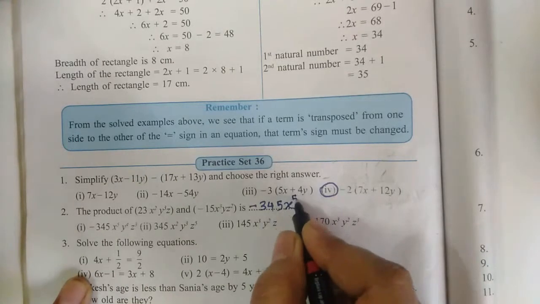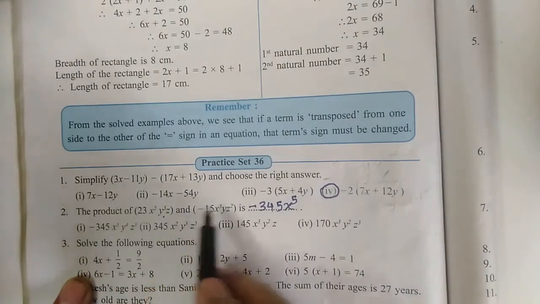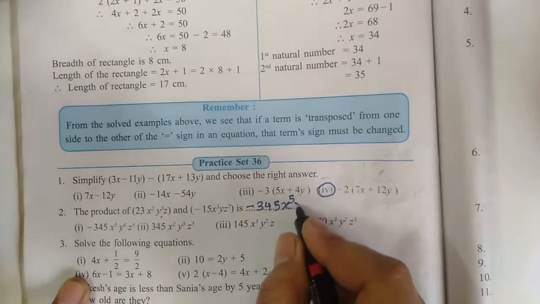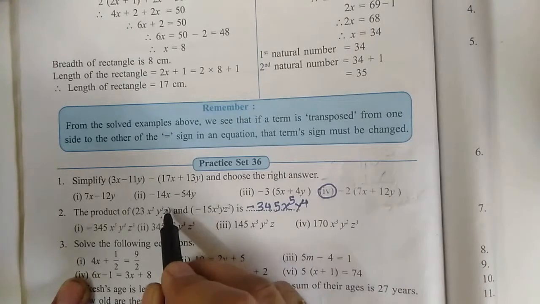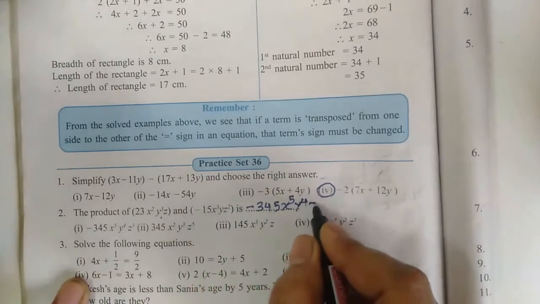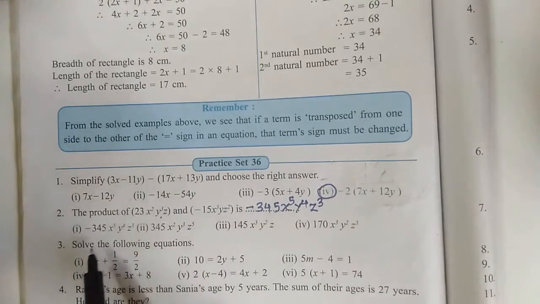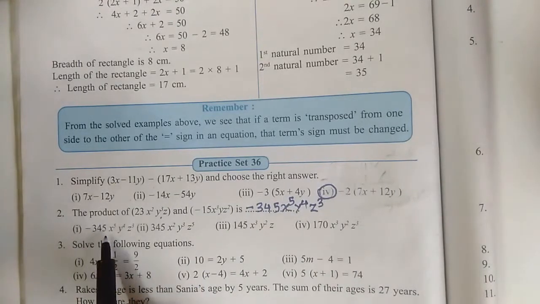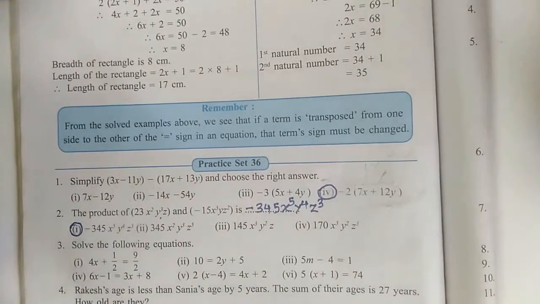So x raised to 5. Y cube into y means 3 plus 1, y raised to 4. And z into z square, 1 plus 2, is z cube. And check the options now. So the first option is the correct answer. Very simple.